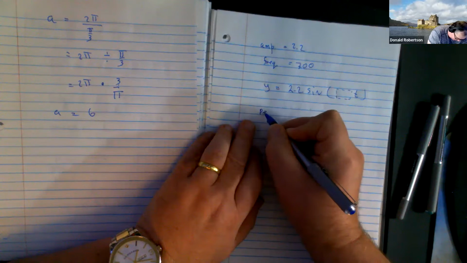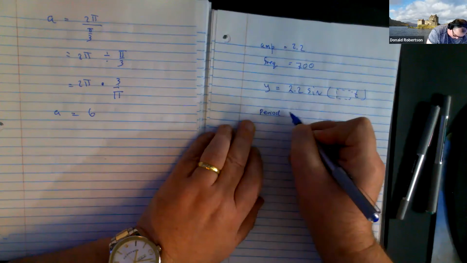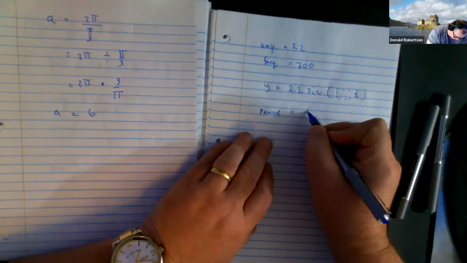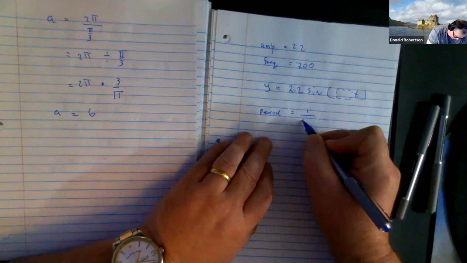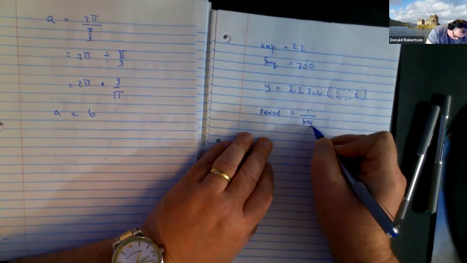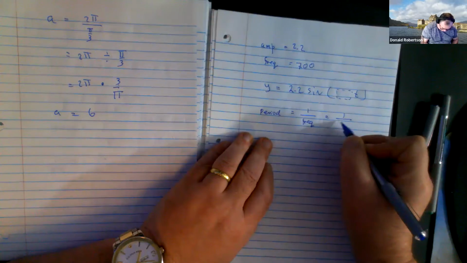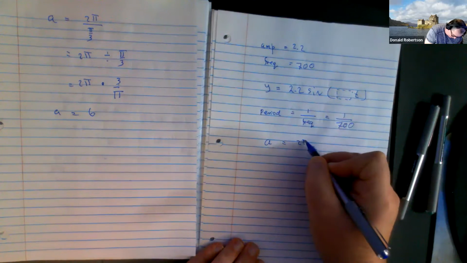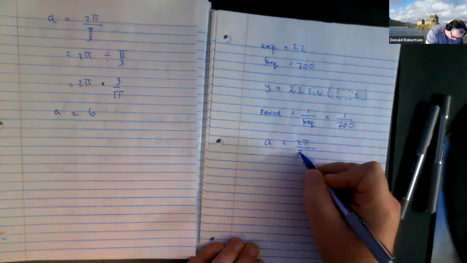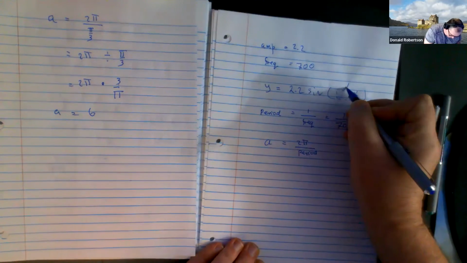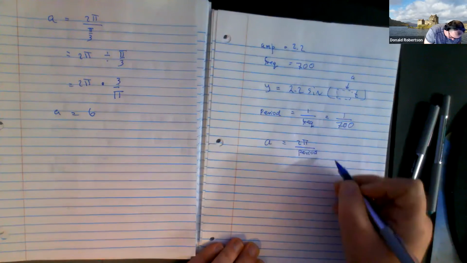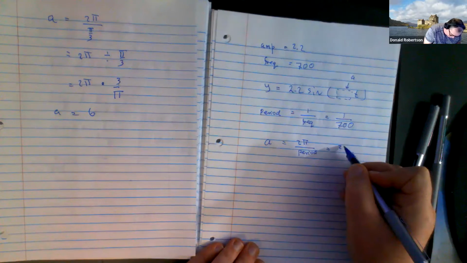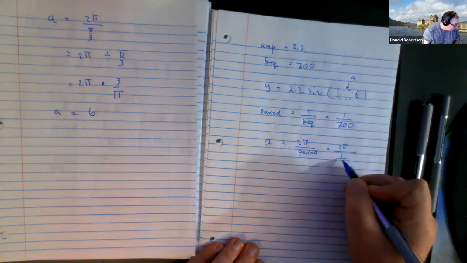To get the period, I take 1 over the frequency. Period is 1 over 700. To get the A, it's 2 pi over the period. A is what I'm calling this missing number. That's 2 pi divided by 1 over 700.